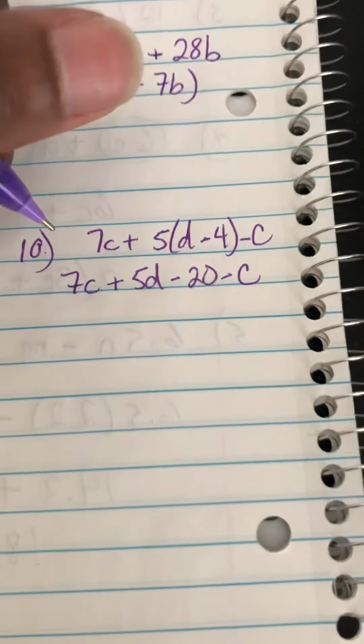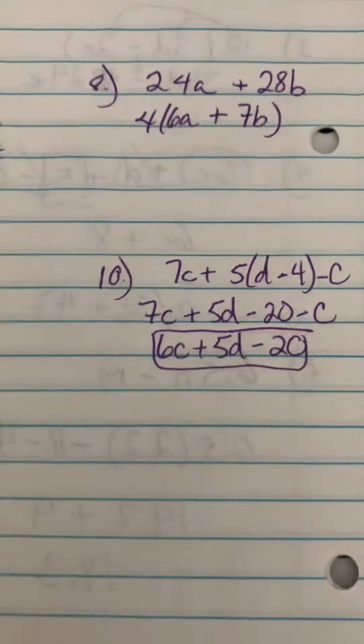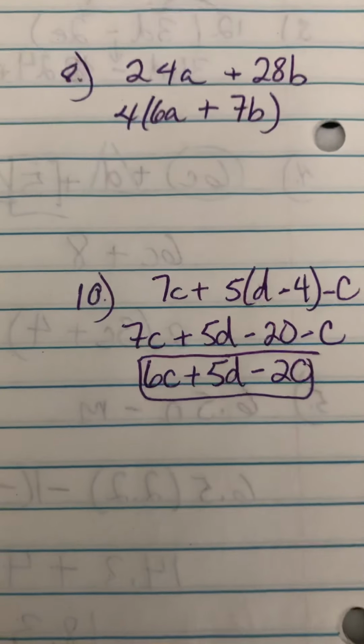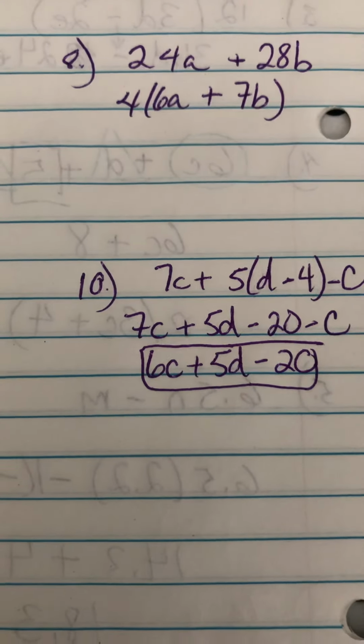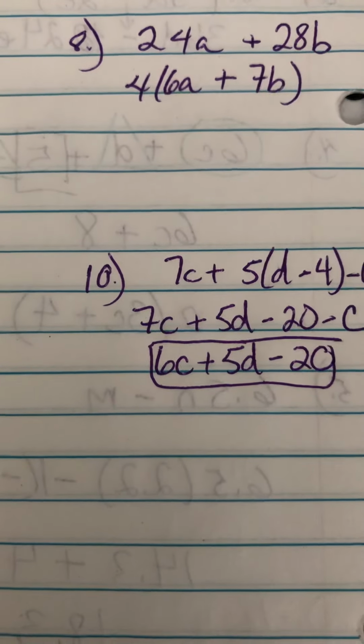We combine our like terms. 7c minus c is going to give us 6c plus 5d minus 20, and then that's it. We can't do anything else. So that one is going to be 6c plus 5d minus 20, letter D.